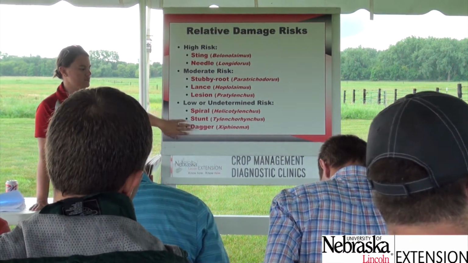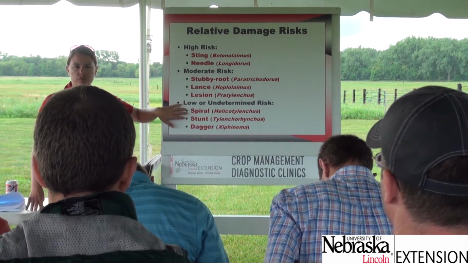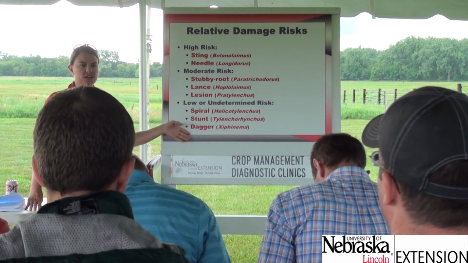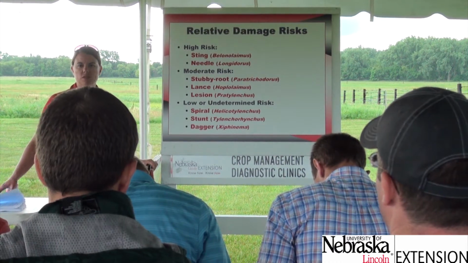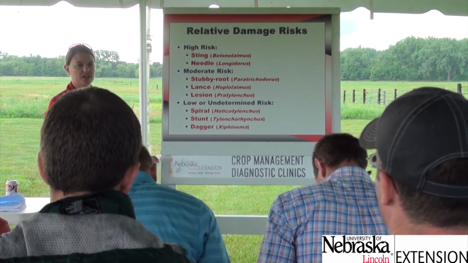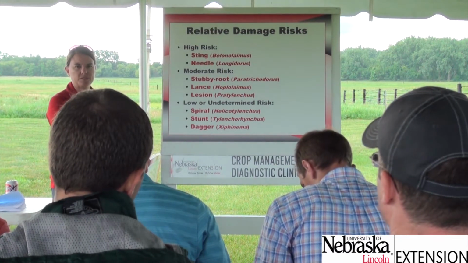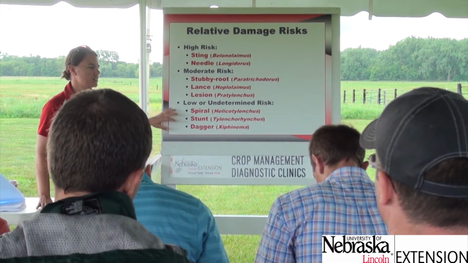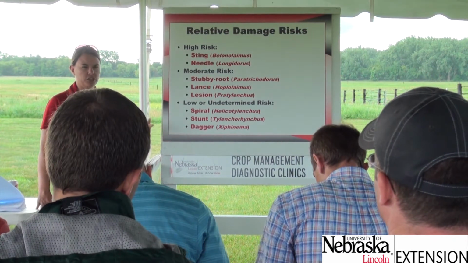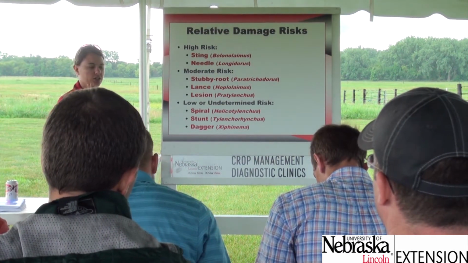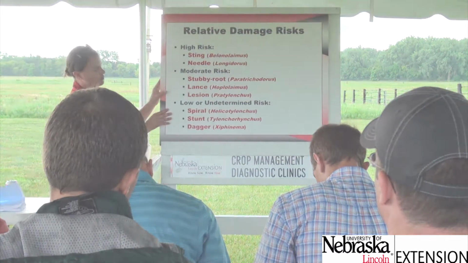Down here we'll have something like the dagger, the stunt, the spiral. Those are a low or undetermined risk. Sometimes you can have lots of these in your field and not have any damage whatsoever. There's not as much data on these nematodes and how they affect different host crops and the damage that they cause. So that's why we put it in this category of a lower or undetermined risk, is we're not really sure if they're causing any problems at all or very minor at the most.